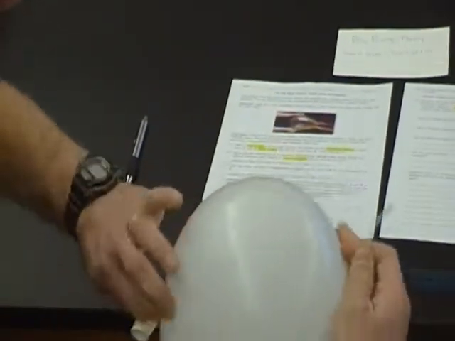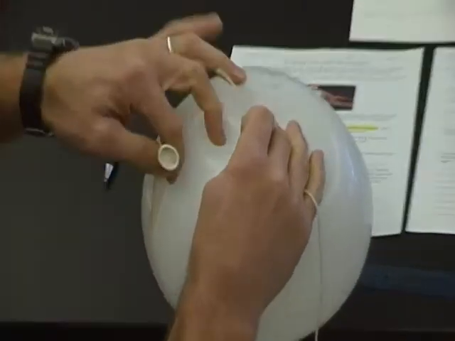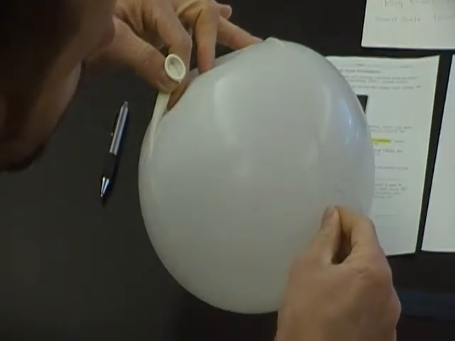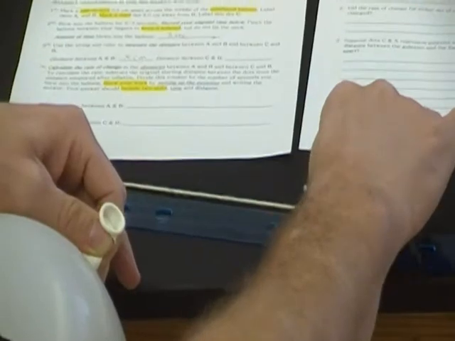Now I'm going to take the string and find the distance between B and C. I would place the end of the string on B, follow this over, place my fingernail where the string meets C, and then figure out how long the distance is in centimeters between C and B. We'll call that distance Y. So Y centimeters would be the distance between C and B.